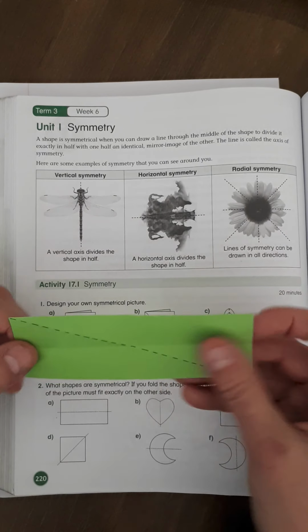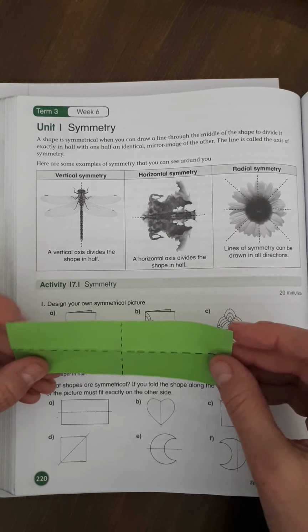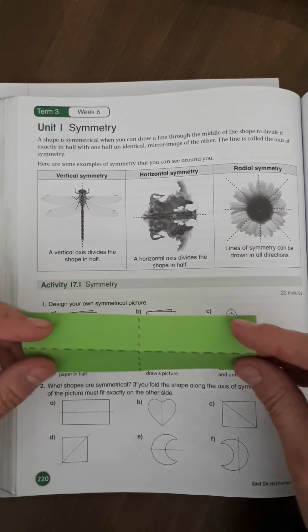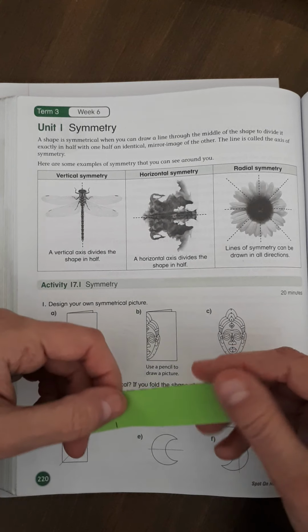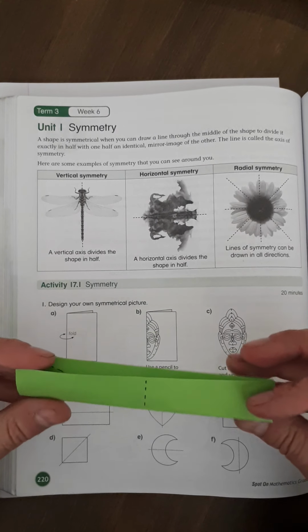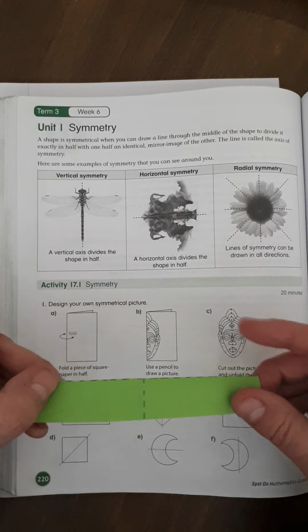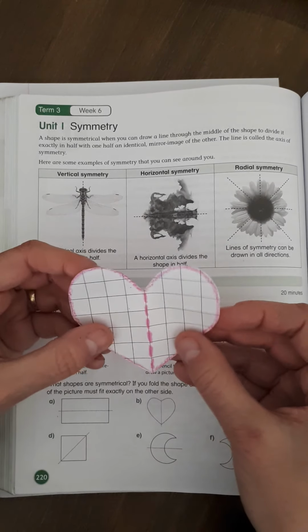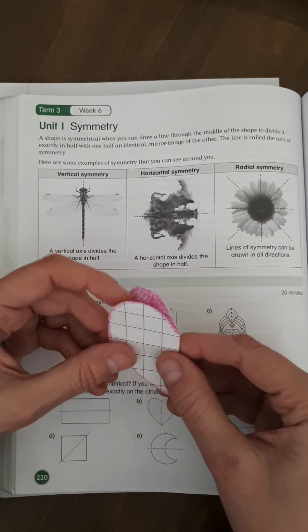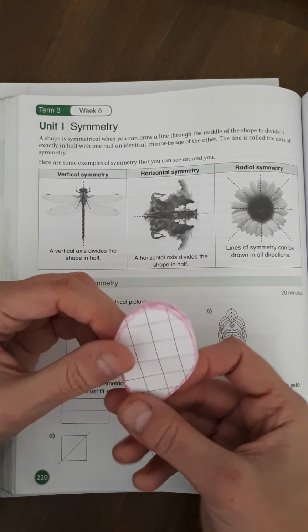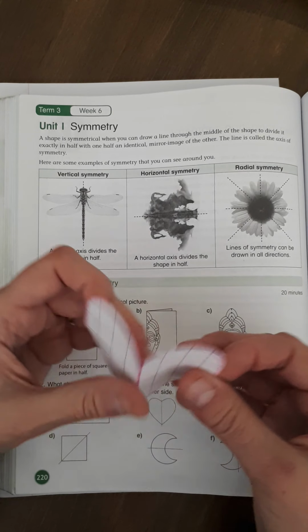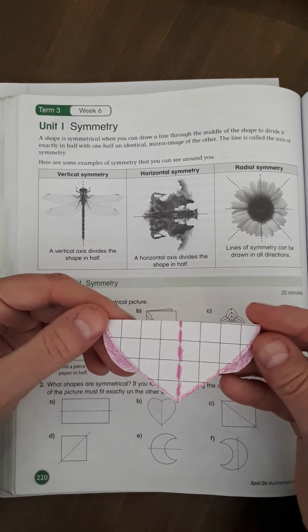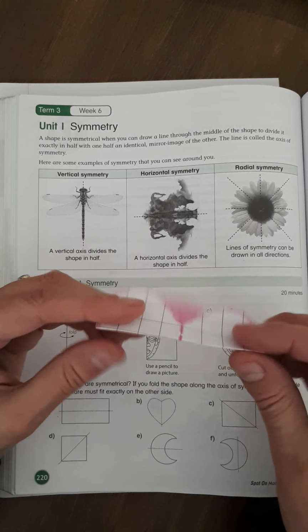So number 2A. Here we've got the line of symmetry. They gave you that line. So they ask you, is the shape symmetrical? So if I do that, yes it is, because that fits exactly on that side. Okay, next one, we've got a heart. There's my line of symmetry. So if I fold it on that line, it will be symmetrical. Yes, it is. Now, if they drew me a line over here, that's not a symmetrical line. You see, those two parts don't fit on each other.